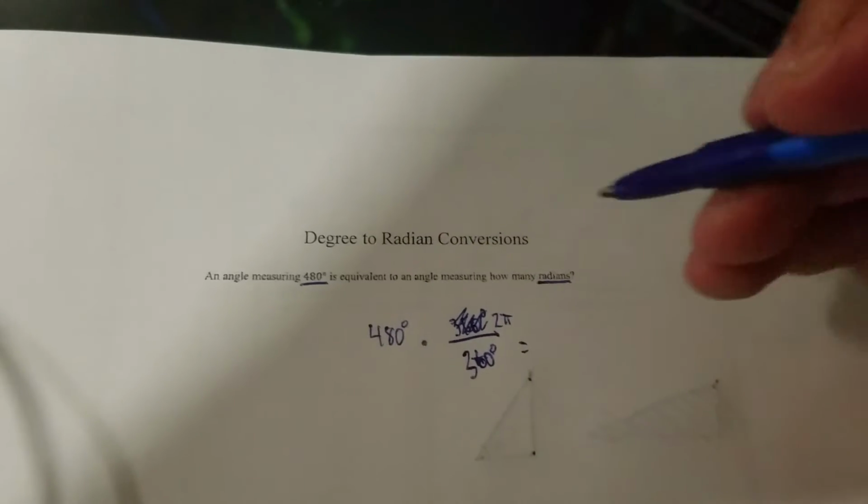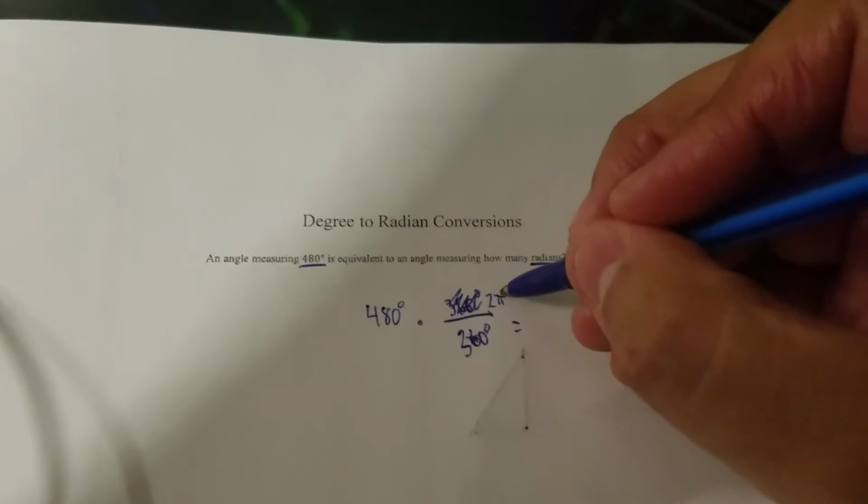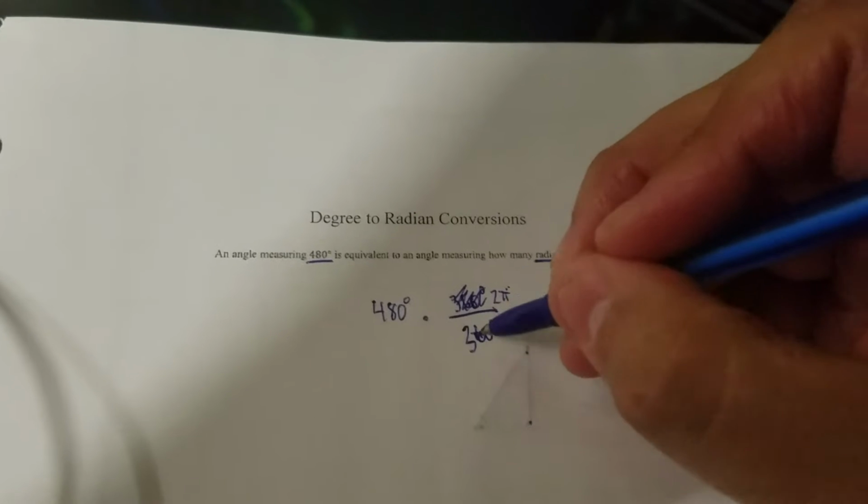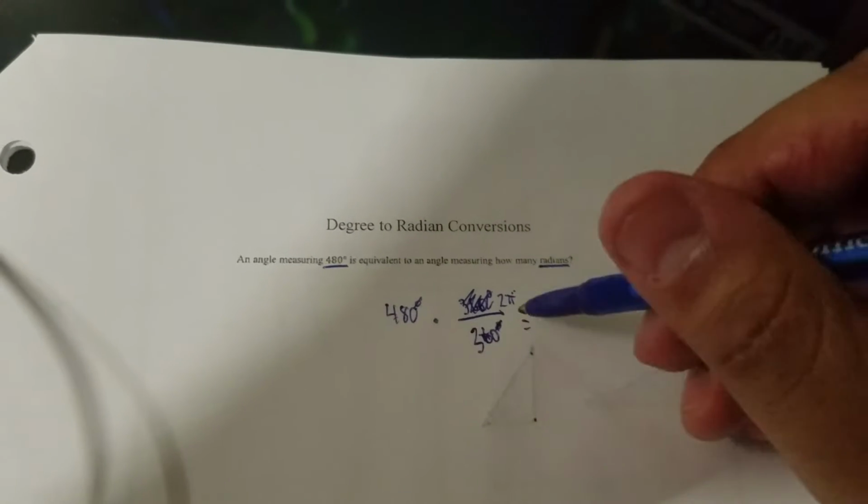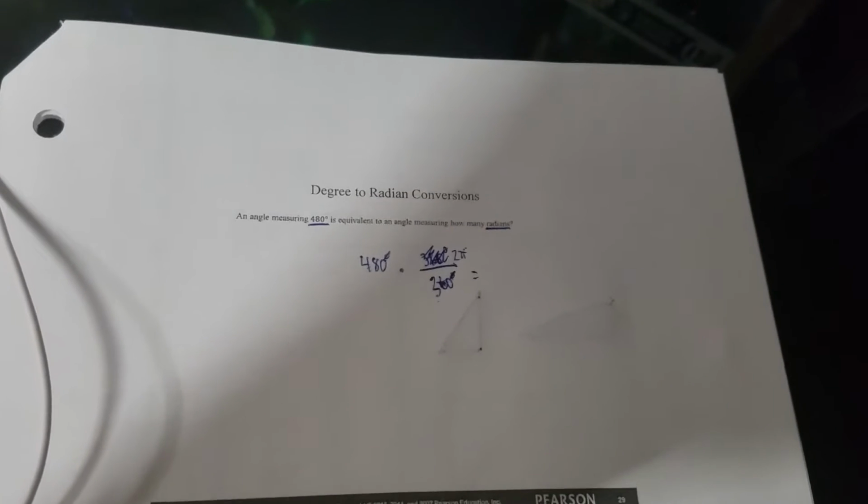So I'm just going to go ahead and plug this into the calculator. The degrees cancel, so 480 times 2 pi divided by 360. Let me grab my calculator. I don't have it in front of me.